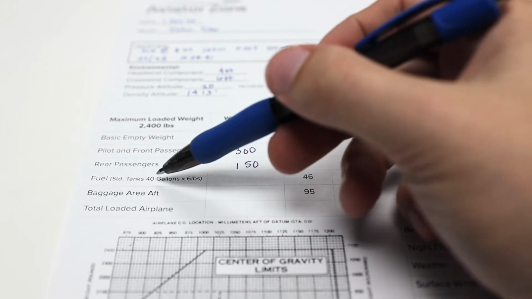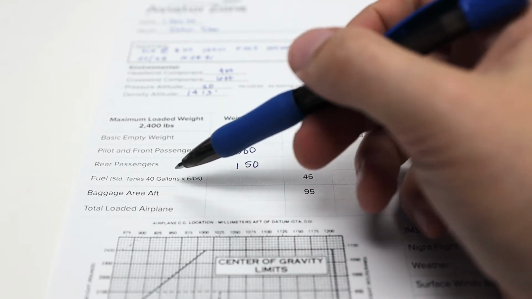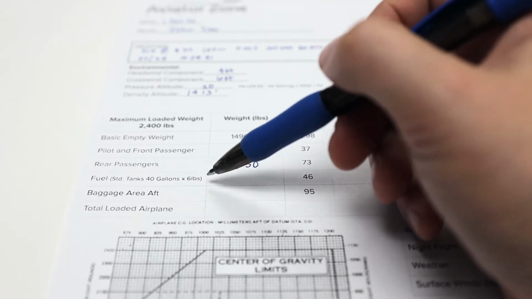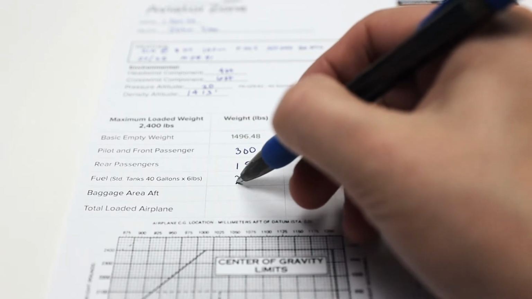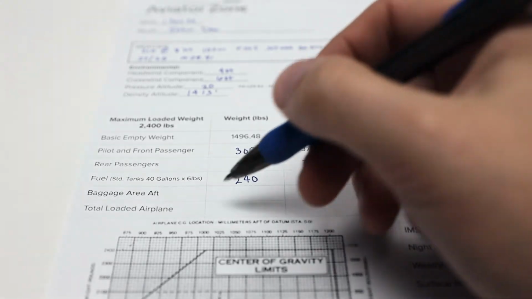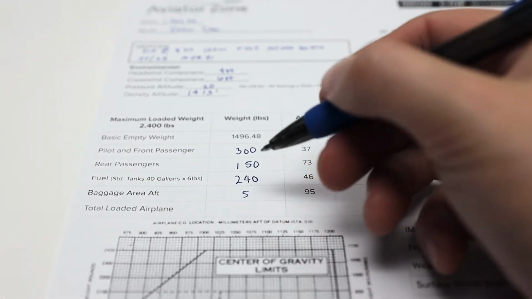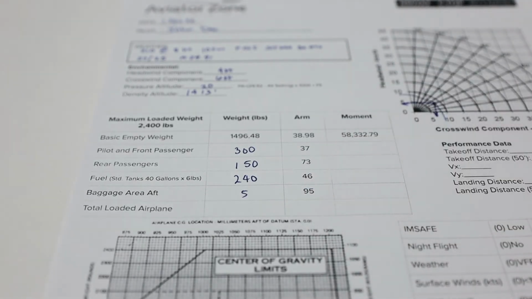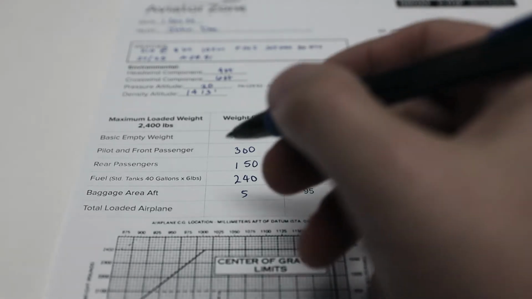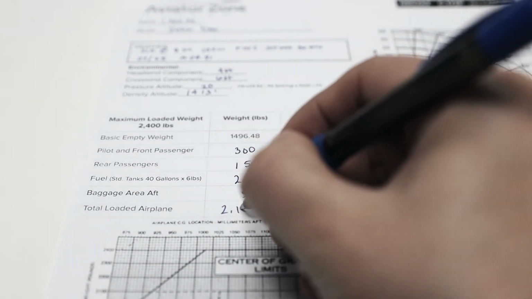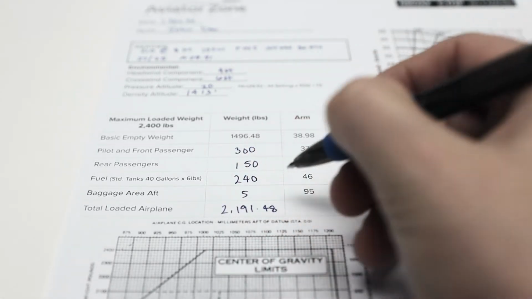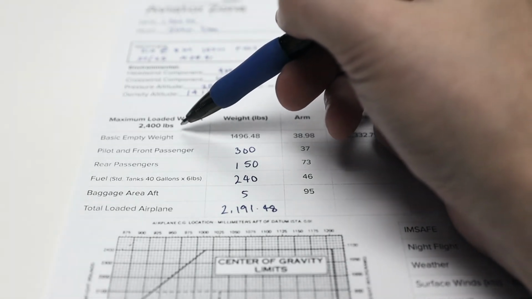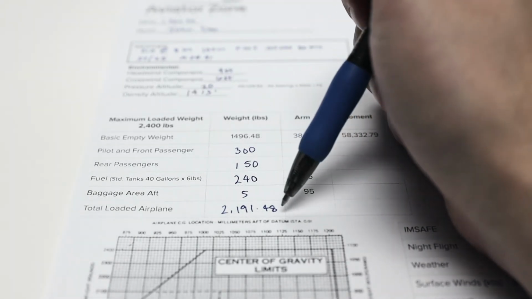Fuel. The fuel, we have to put it in weight, not gallons. So every gallon of avgas is 6 pounds, and we have 40 gallons, so that's going to be 240 pounds. In the baggage compartment, I'm going to just say we have 5 for the example, and then what we're going to do is we're going to add all these up using a calculator to find out how much our total airplane weighs. So let's go ahead and do that. So we have a total loaded airplane of 2,191.48 pounds. If we look up here, it's going to give us the max weight that we can take off, 2,400. So right now we're within weight.